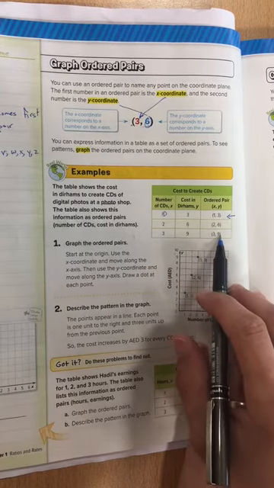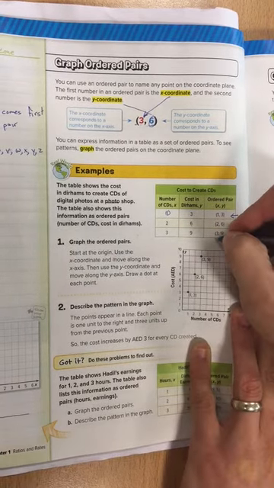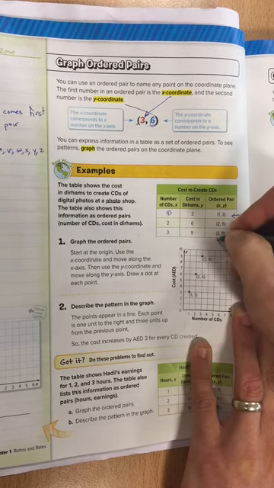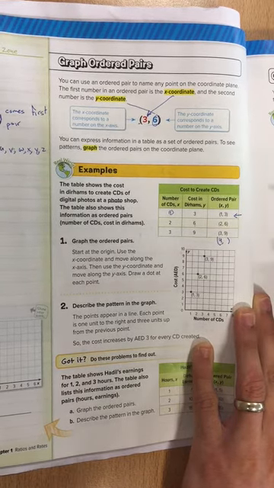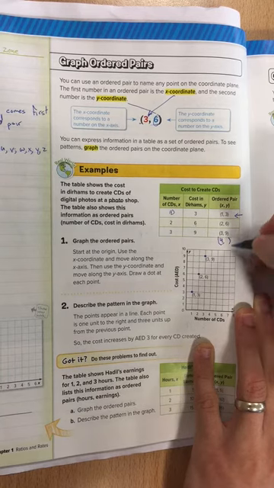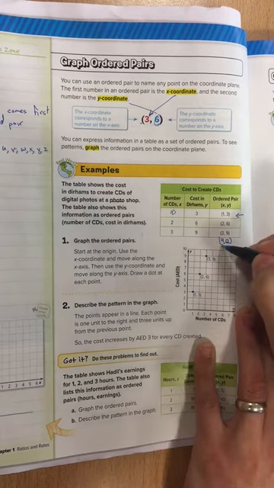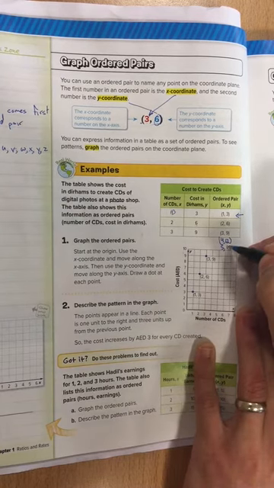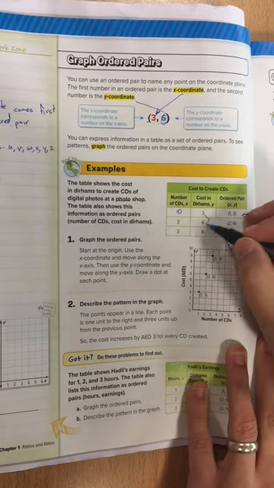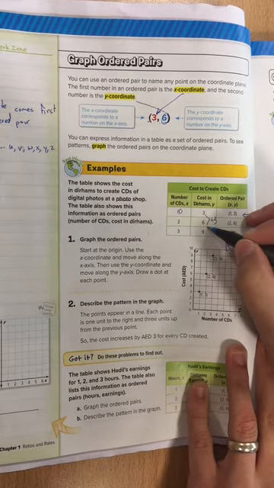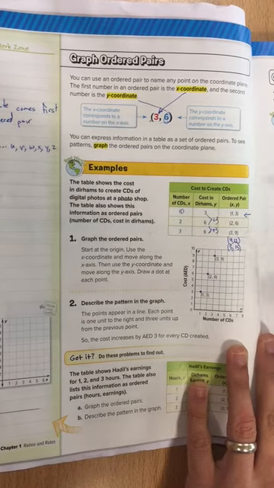3 CDs, 9 dirhams. You could probably guess, real quick, if you're really understanding this, if I have 4 CDs, how many dirhams do you think it's going to cost? It's going to be 12 dirhams, okay? Or 5 CDs is going to be 15 dirhams. So what you can see is it's going up by 3 every time. Okay, so 12 dirhams, 15 dirhams.